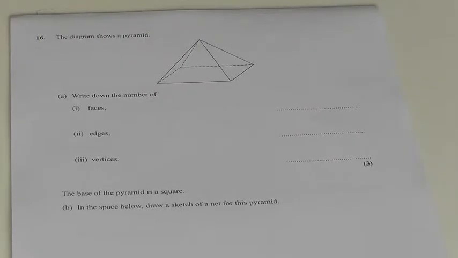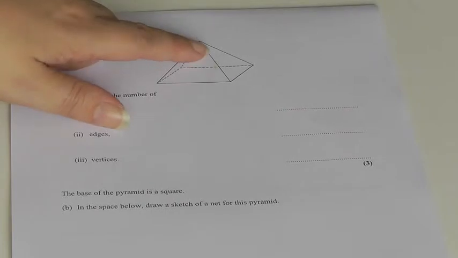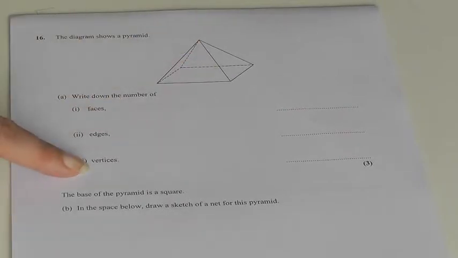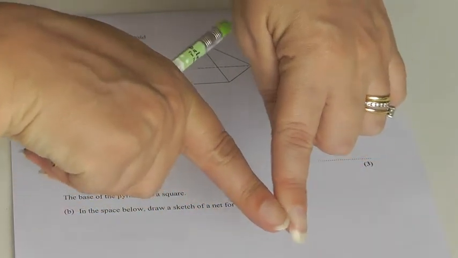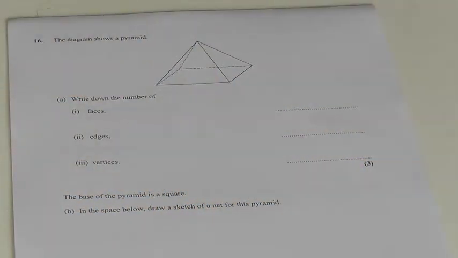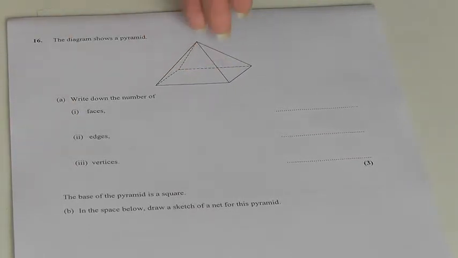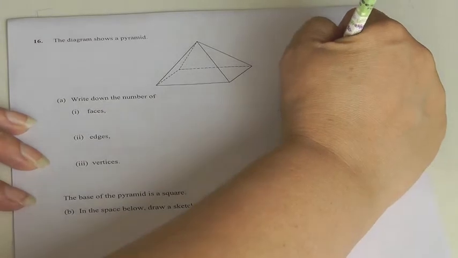Question 16 is about faces, edges and vertices. Faces are the flat parts of the shape, the edges are the edges, so these lines here, and the vertices are the corner. If you think about the fact that the word vertices has a V, which makes a corner, that should help you remember. So, to start off with the faces, I've got 1 here, 2, 1 at the back, 3, 1 on the side, 4, and don't forget underneath, 5.